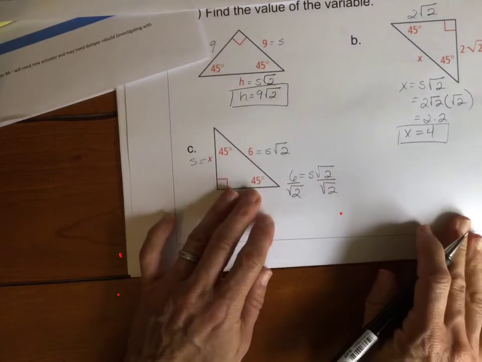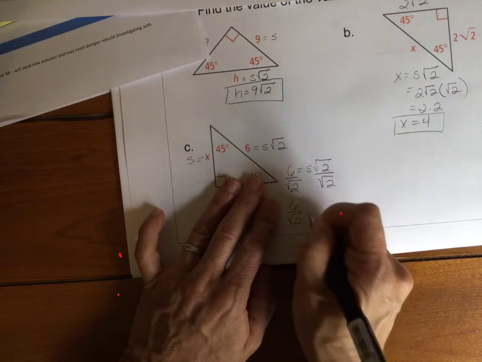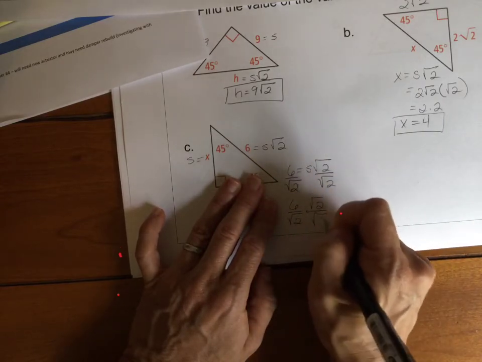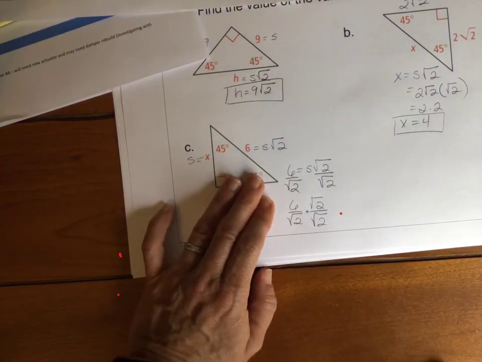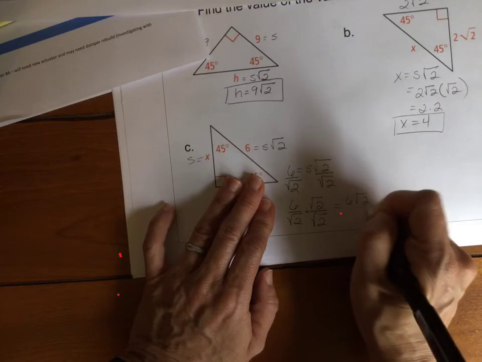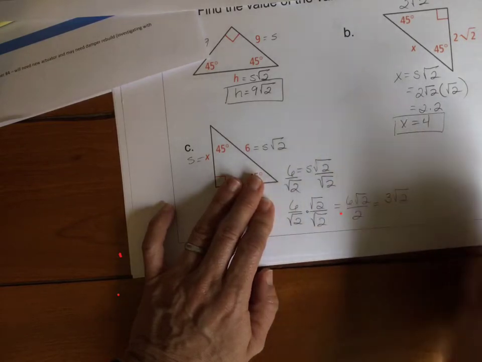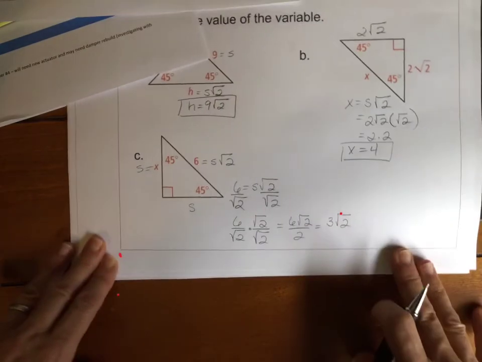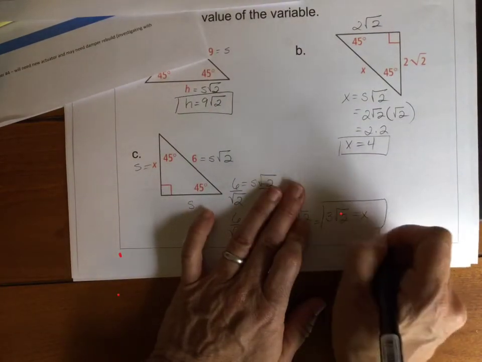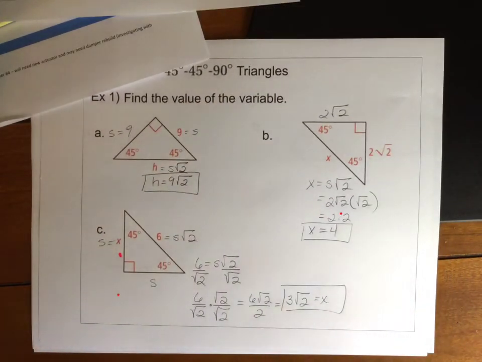We're going to do one of your favorite things, which is rationalize. So 6 over root 2. To rationalize that, I'm going to multiply by root 2 over root 2. So I get 6 root 2 over 2, which simplifies to be 3 root 2. So we know that x equals 3 root 2. All right, that's 45, 45, 90.